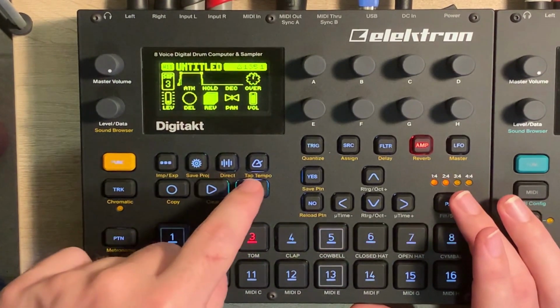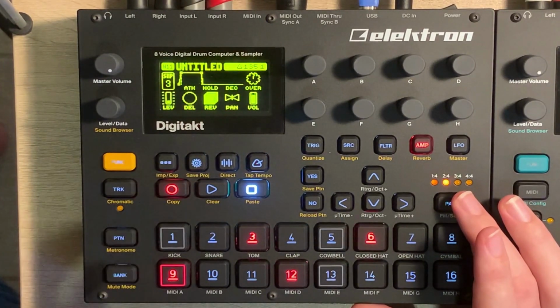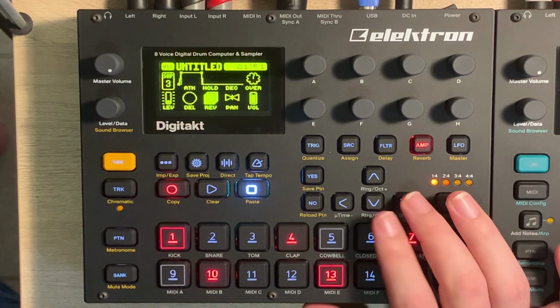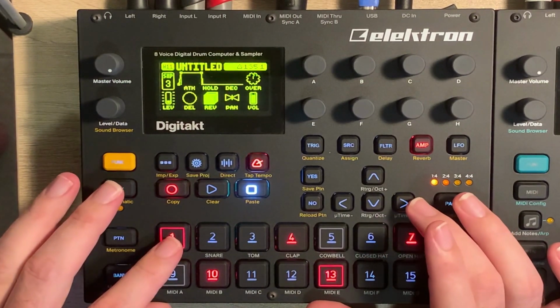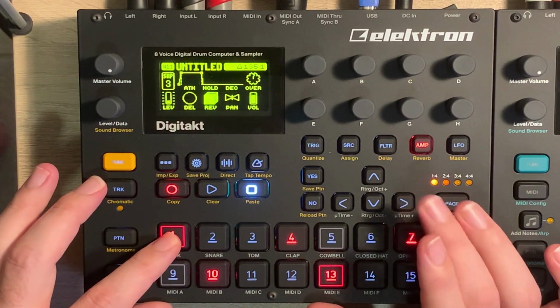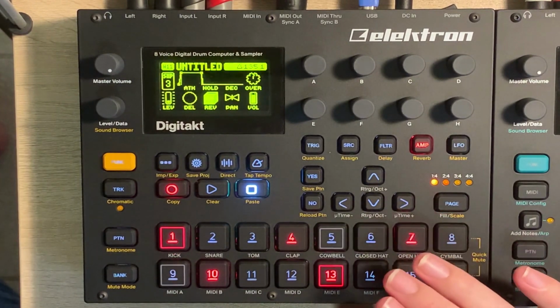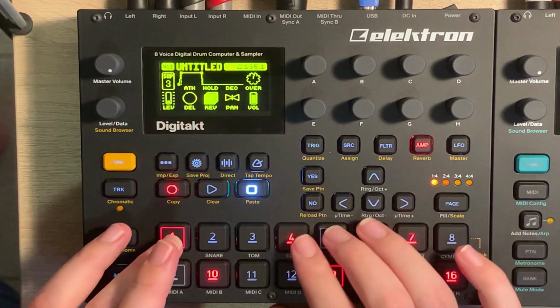Yeah. And then the final thing is there is a way to shift all the steps, but I'm not sure how to do it. This will change the micro timing. Don't want that. There is a way to shift all of them, but you know what? Forget it.